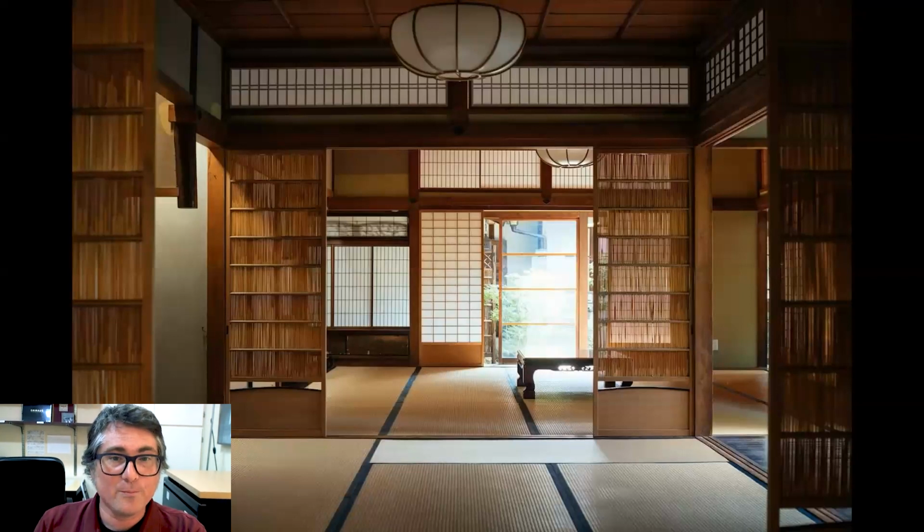Look at this room. I think we're seeing four rooms here, because there's one here, one here, and one here. And there's the outside space out there. And then I don't know if this is a room or a closet or whatever, but there's something over here, right? The shoji are these screens here, okay?